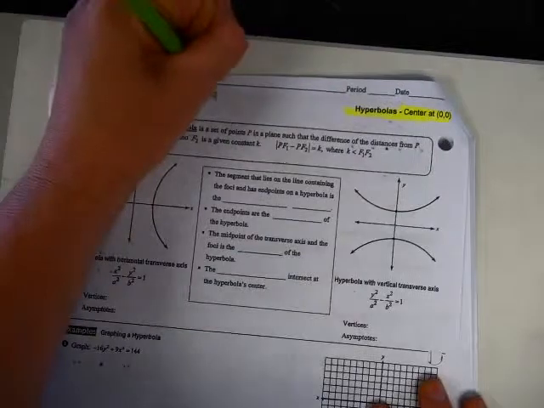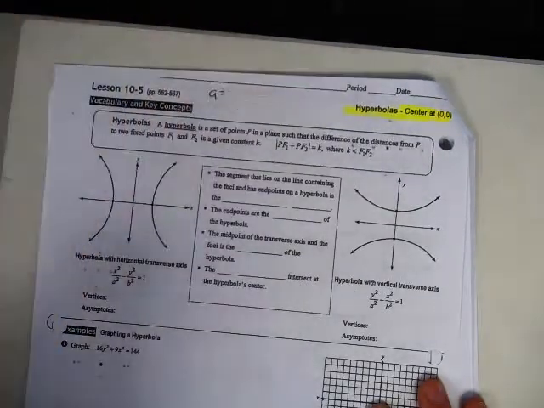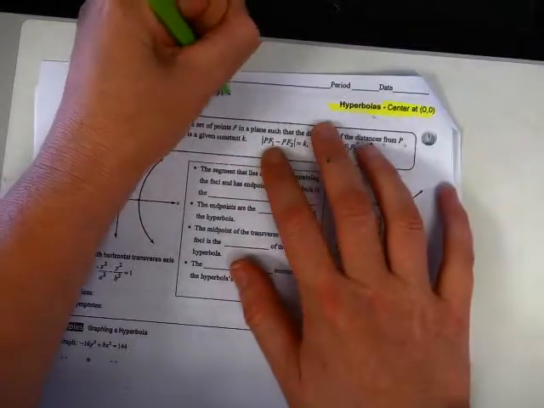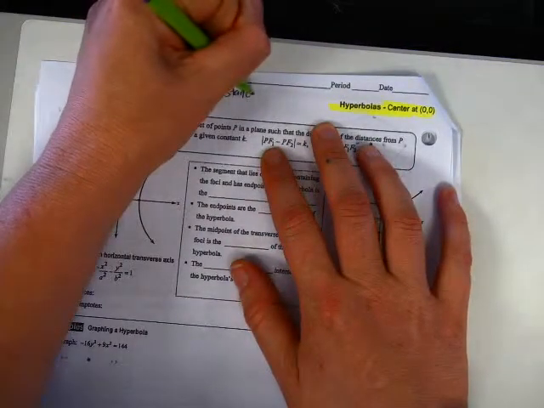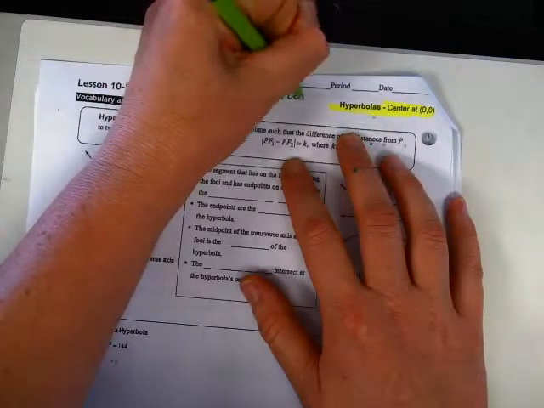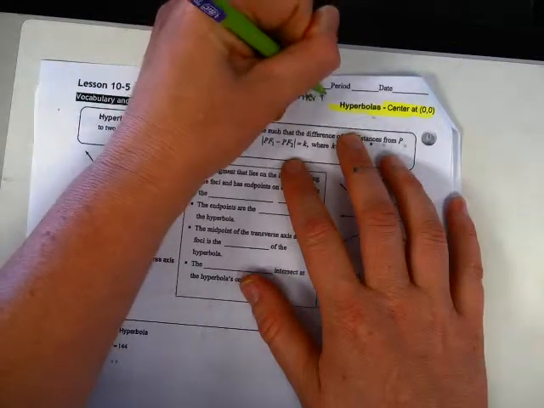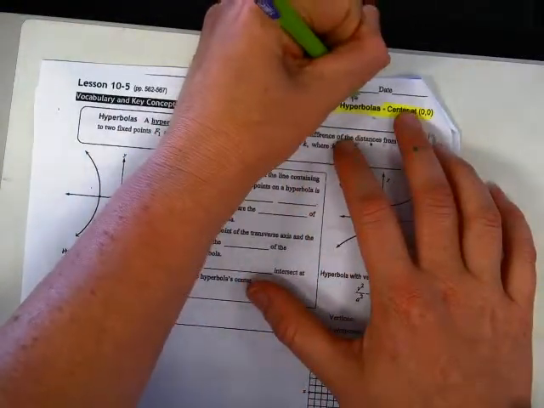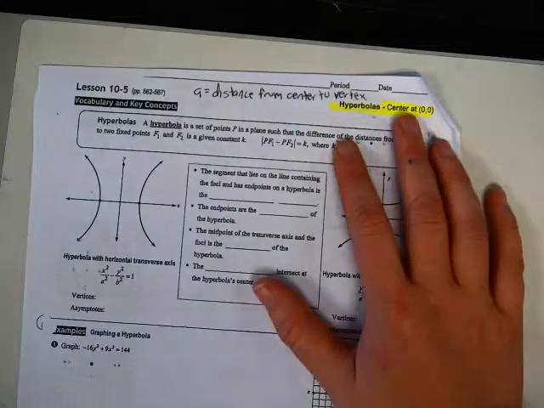So A is the distance from center to vertex.